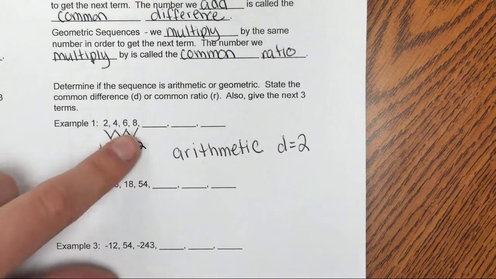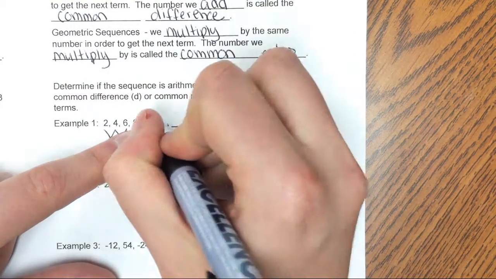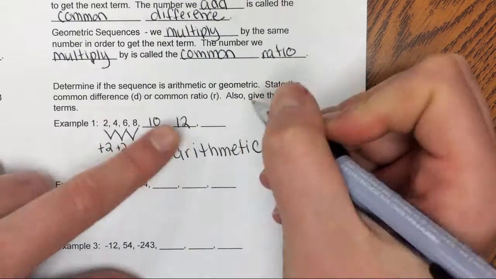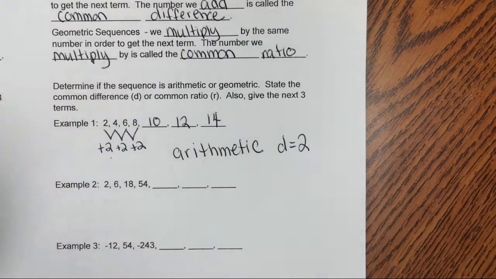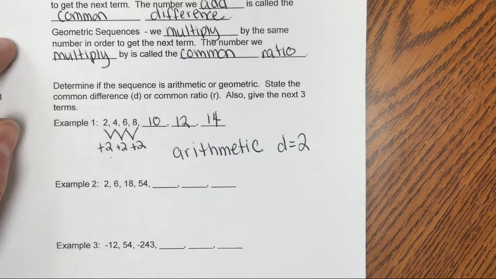And then my next three terms to continue the pattern. So 8 plus 2 is 10, 10 plus 2 is 12, 12 plus 2 is 14. All right, example number 2.